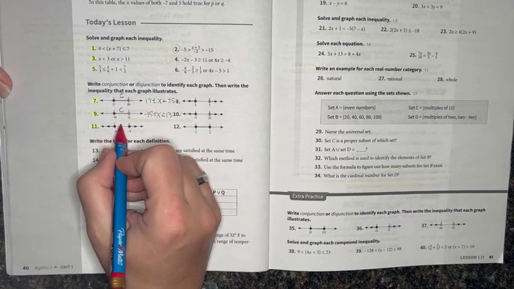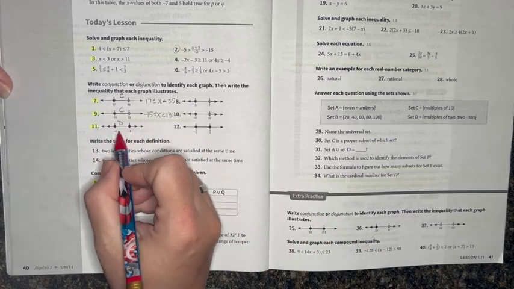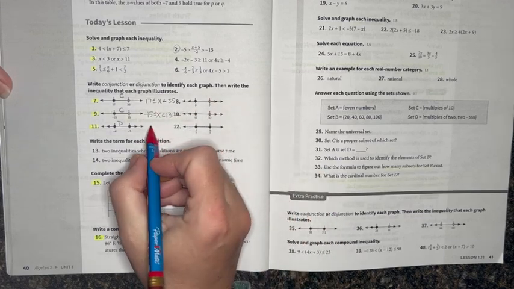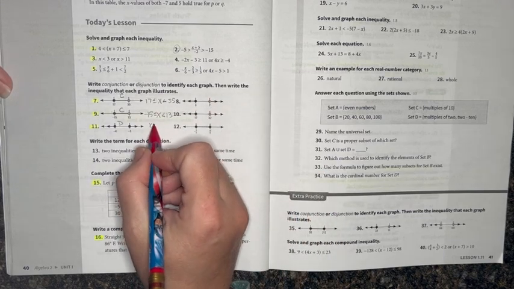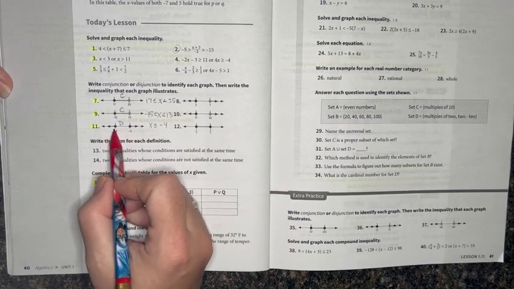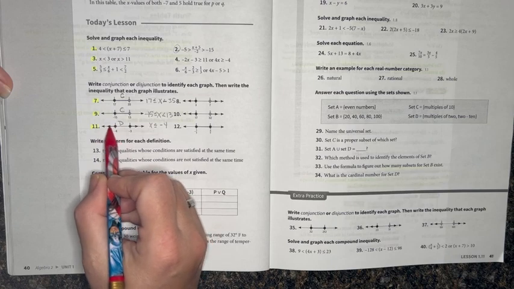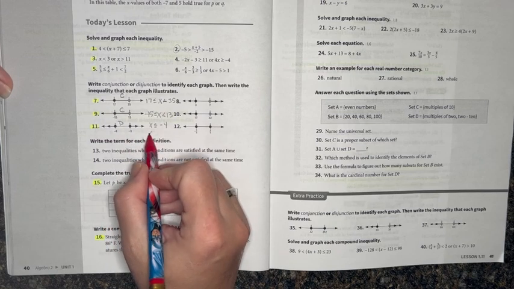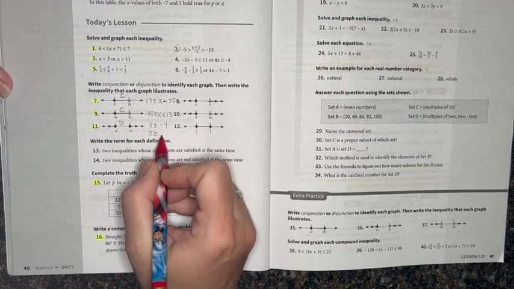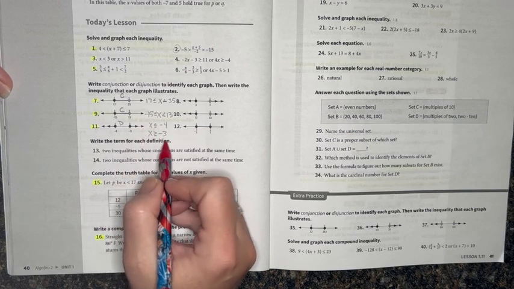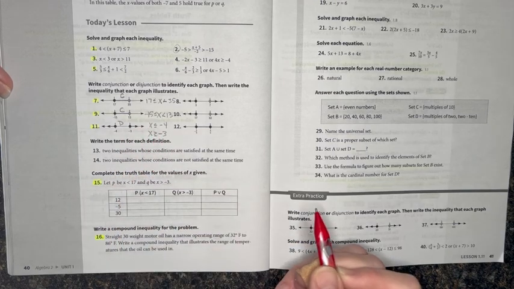And number 11 is a disjunction because we have a gap in between, okay? So we have two parts. The first part is that x is less than or equal to -4, right? That's what this one is. It's a solid dot, so I know it's equal to, but also less than because the arrow is going to the left. And x is greater than or equal to -3. Again, solid dot, arrow pointing to the right, greater than or equal to.